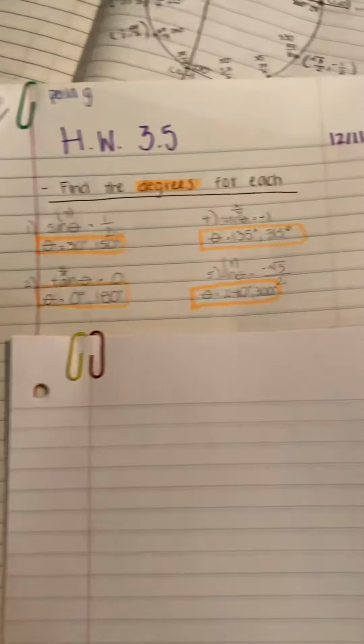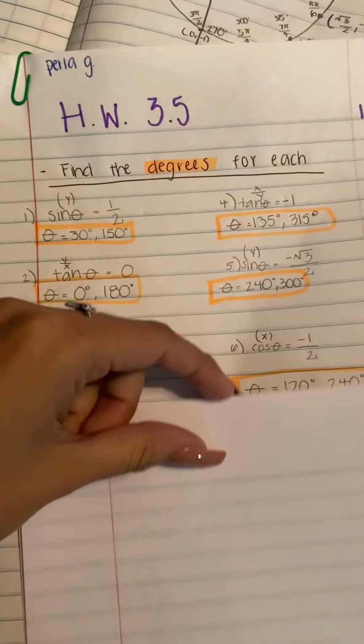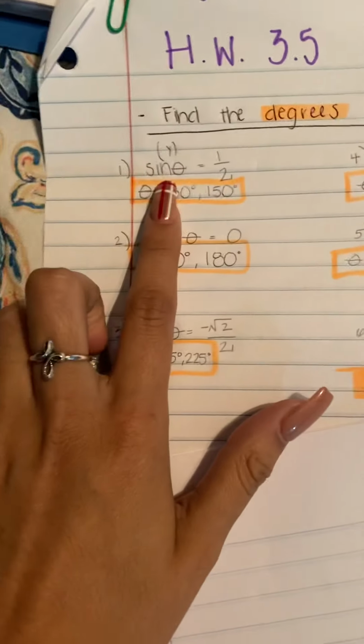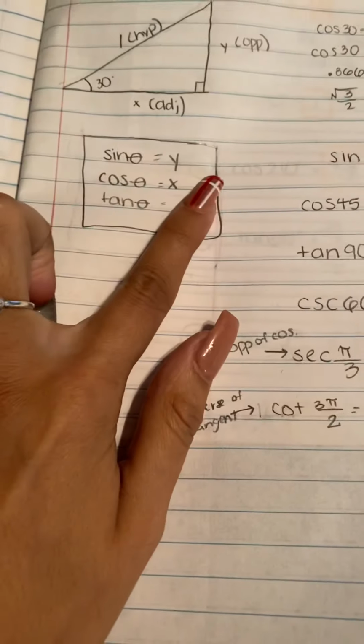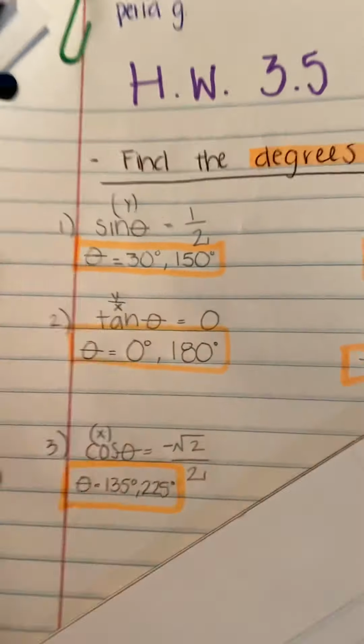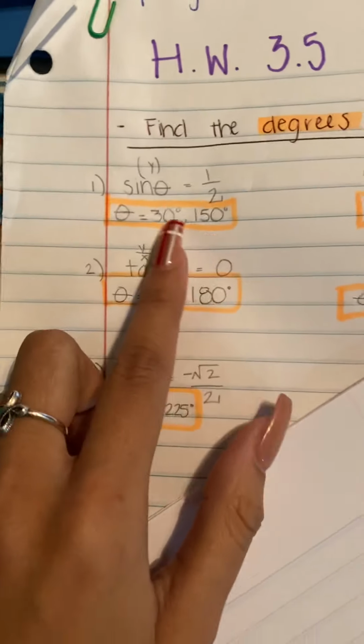Okay, dude. So it's find the degrees, right? So sine degree equals a half. And he told us over here, sine equals y. So what degrees does y equal 1/2?